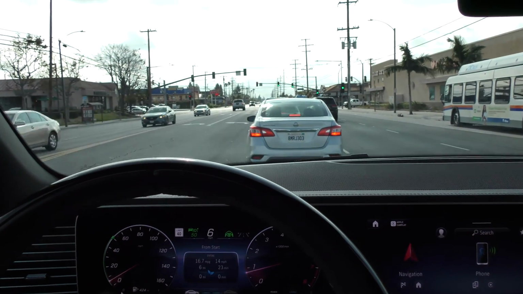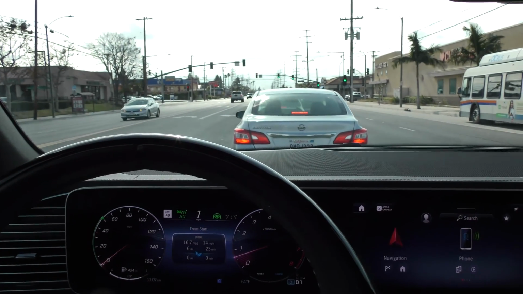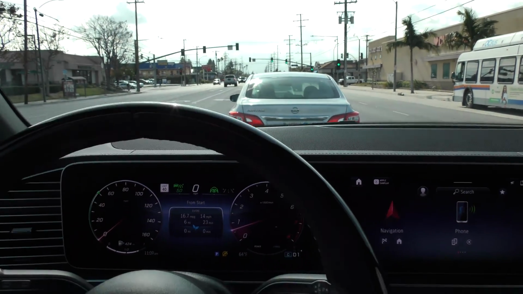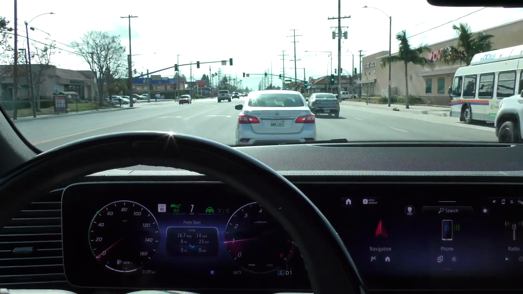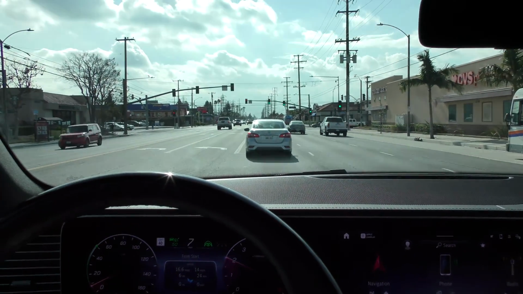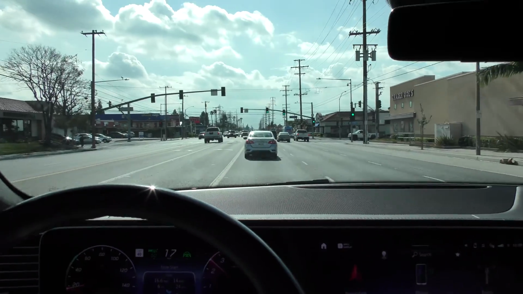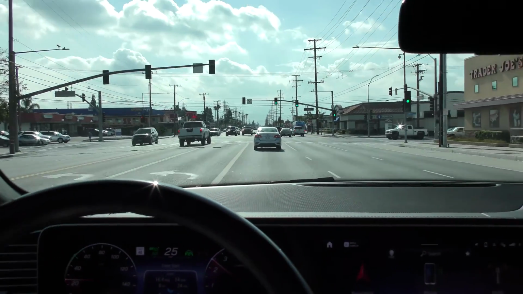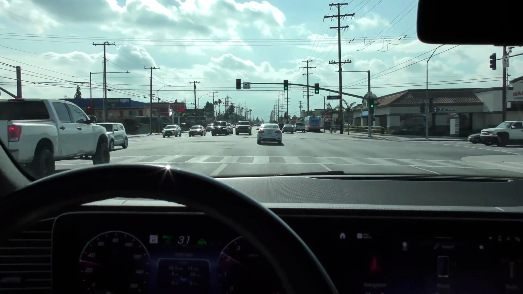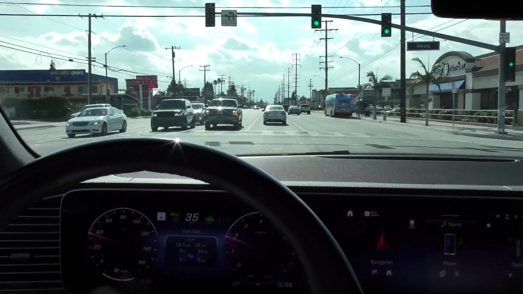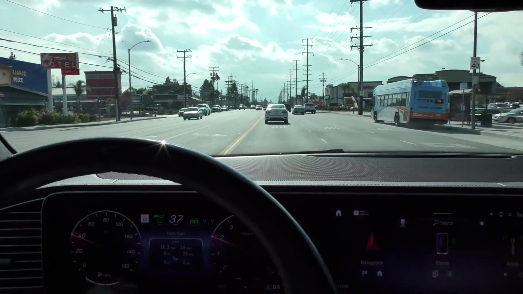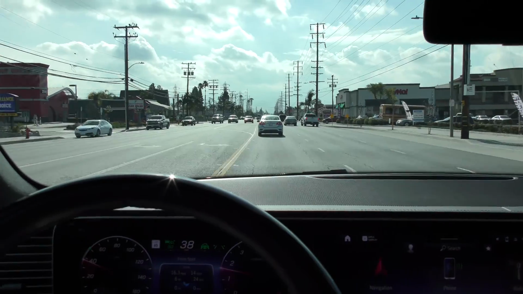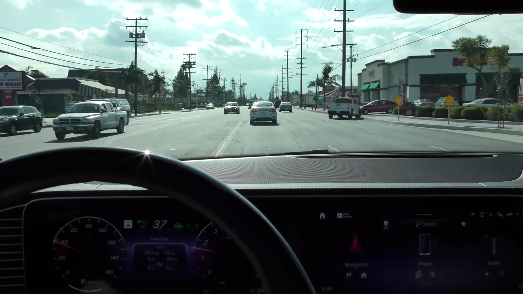The vehicle in front of me is coming to a stop, and we are stopped, and now we are moving again because we weren't stopped long enough. So that was the car doing all of that work for me. Since I pressed the set button, I have not had my foot on the gas pedal or the brake pedal, so we are officially using the Distronic now.